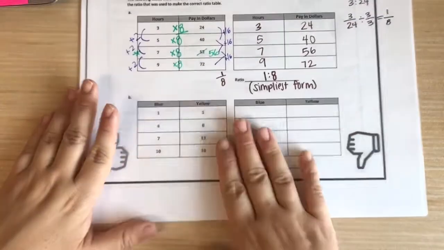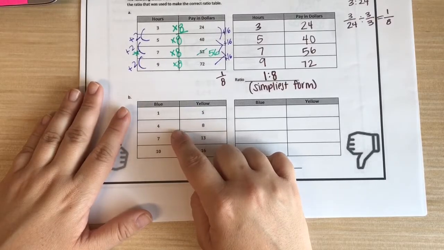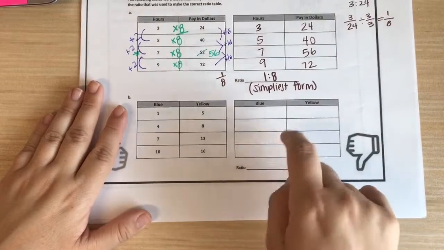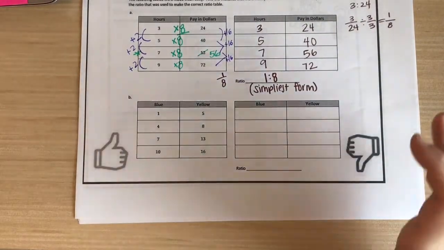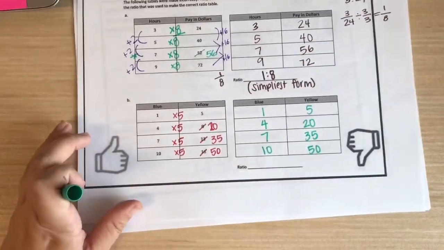Okay, so for this bottom part here, I'd like you to try and identify the pattern and see if you can fill in the table. And then press pause while you do that. Press play when you're ready to compare your work with my work. All right, guys, so let me zoom in a little bit.